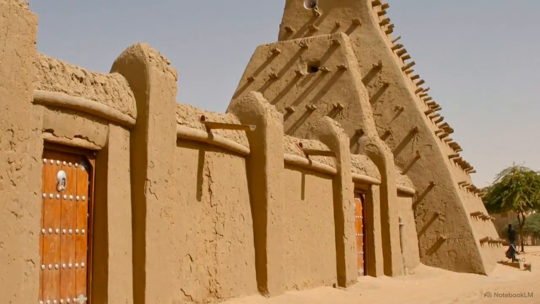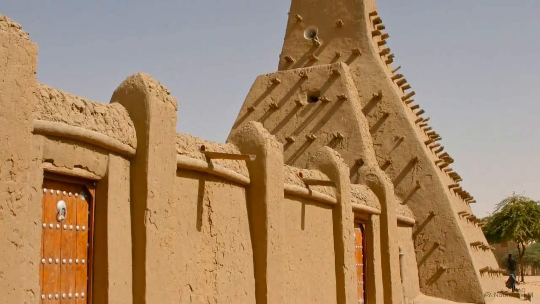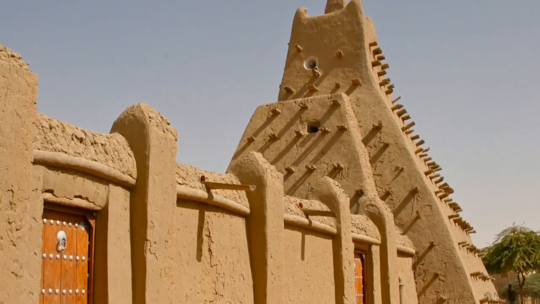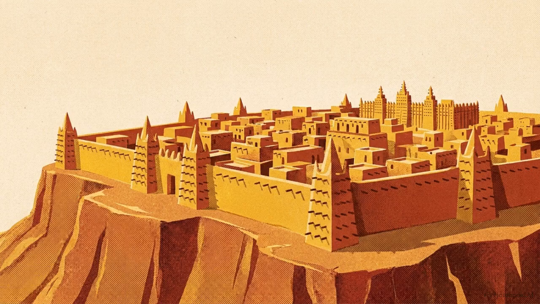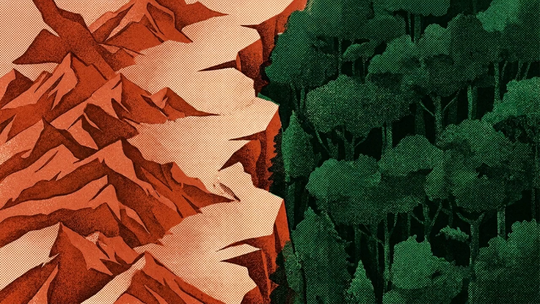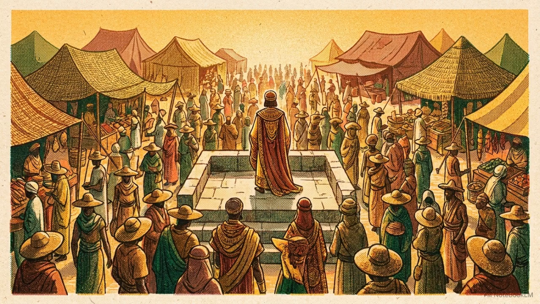Long before any external contact, highly advanced civilizations adapted to these distinct biomes. The Egyptians mastered the Nile River Valley, while groups like the Mali Empire built massive wealth in the West. By mastering these specific hubs, early societies turned geographic isolation into a strategic advantage. The surrounding deserts and dense forests acted as natural fortifications, allowing these groups to develop complex, centralized political structures that eventually coalesced into regional powers.